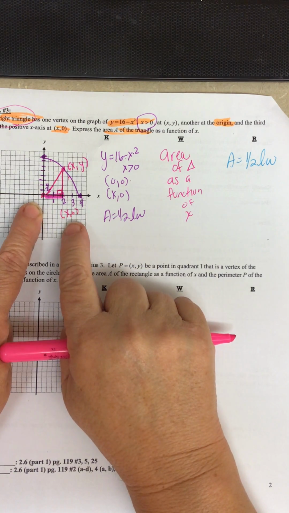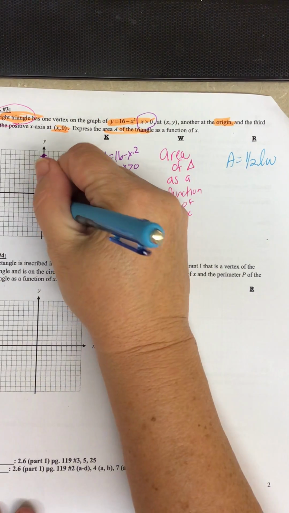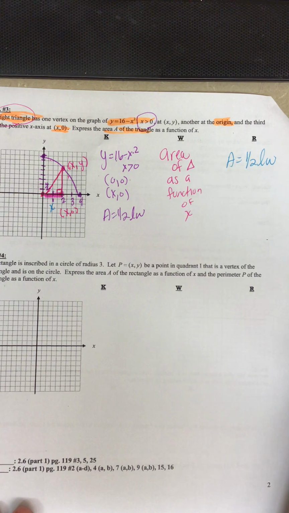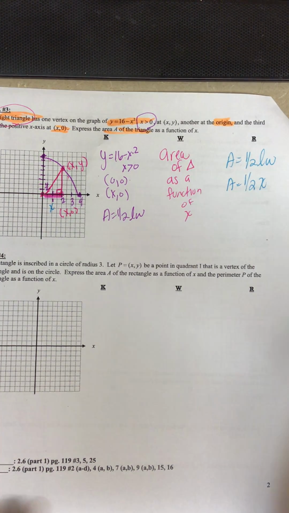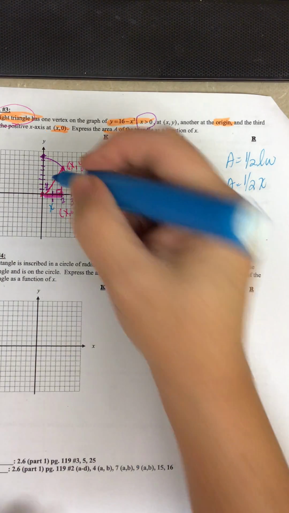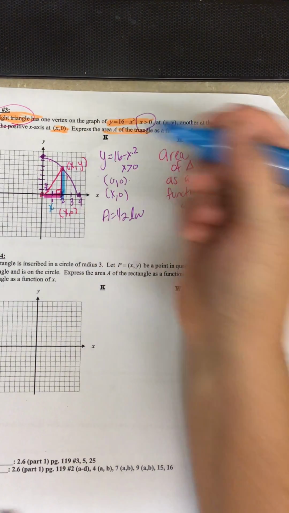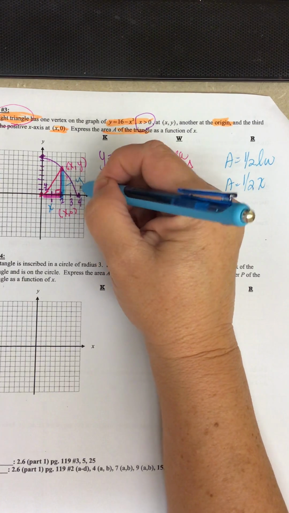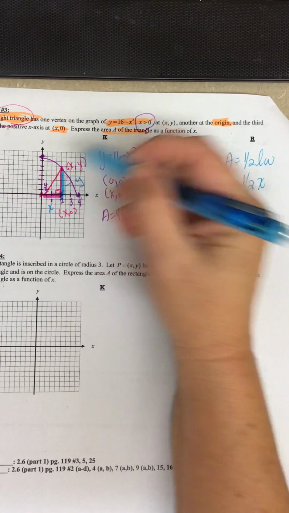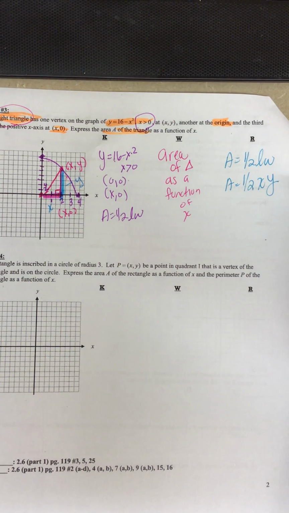Now, if this is the point x, 0, then that length or that width is x. So what I have is 1/2 x. And then if I look at the triangle, the legs of the right triangle make up what you call your base and your height, or your length and your width. And so would we agree that that's y, because you go over x, up y, so that width is y.